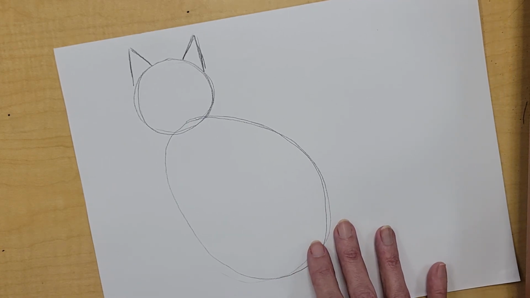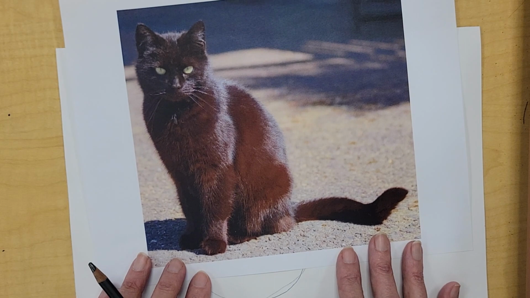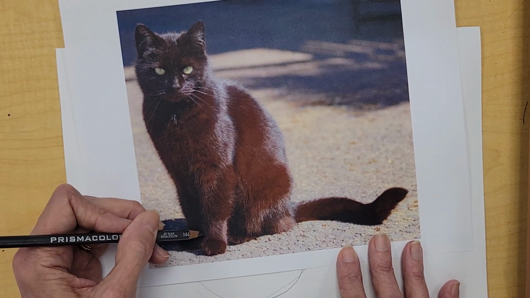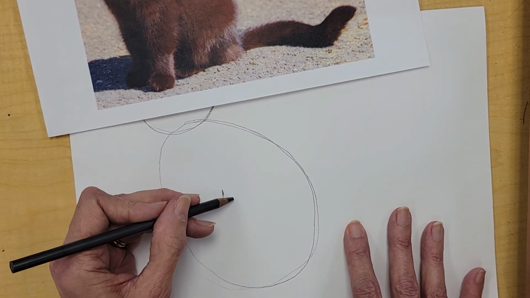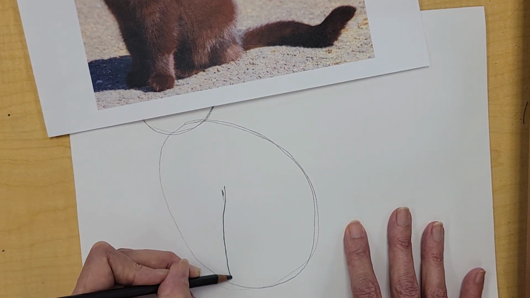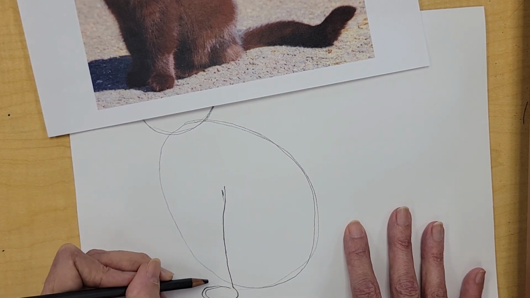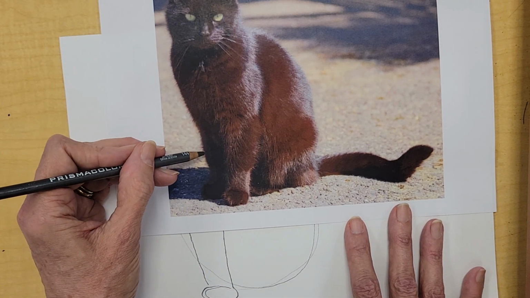I could go back and look at adding some of the details. I know I'm not going to add the tail, but I see how this leg kind of comes down, and I have a paw here, so I could add that line in. Here's my leg and my little oval shaped paw. And I see it has another leg.